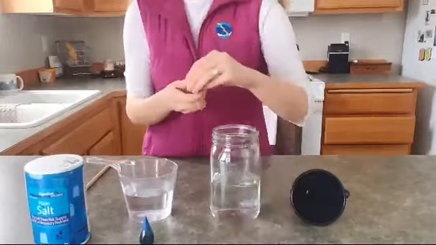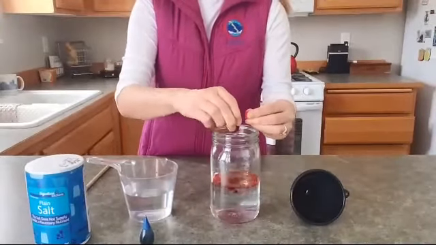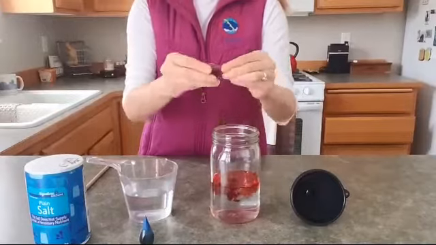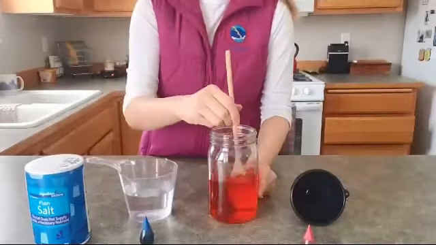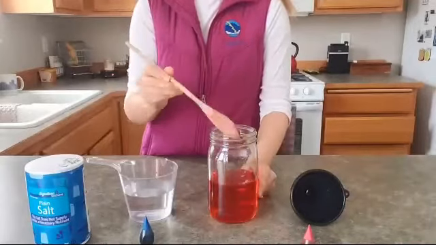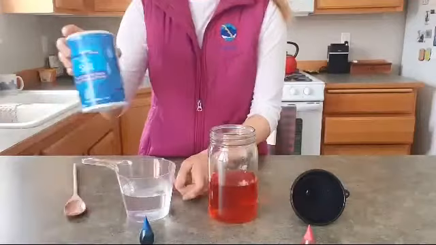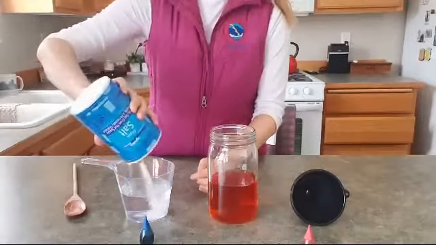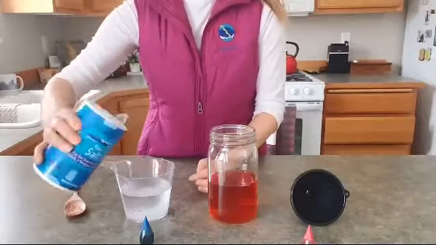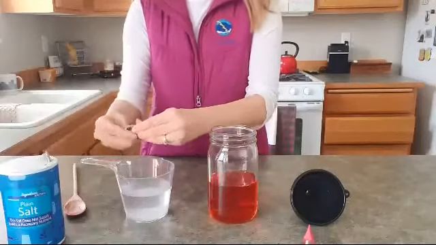So what I'm going to do is put some drops of red into this jar here, and I'm going to stir it up. Okay. Now, with this jar, just for the purpose of this experiment, I'm going to add some salt and some blue food coloring.